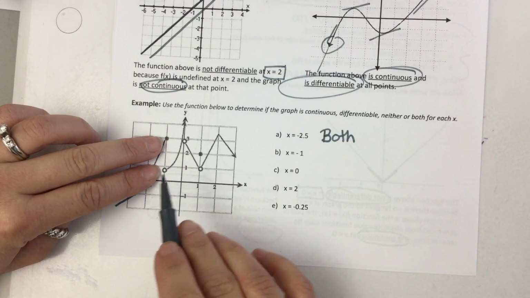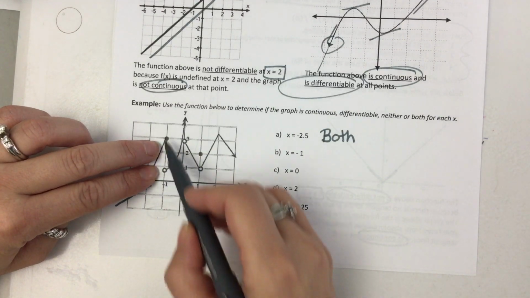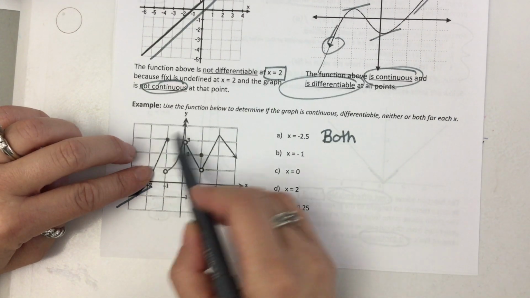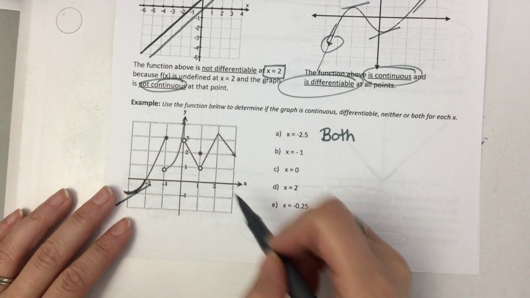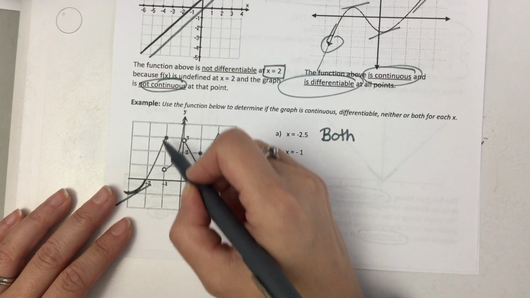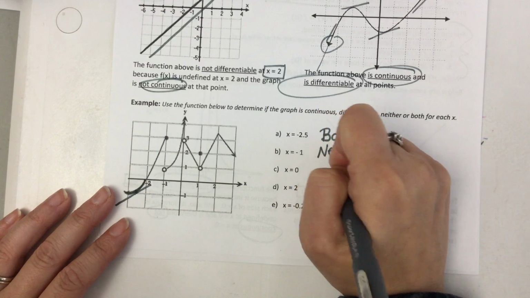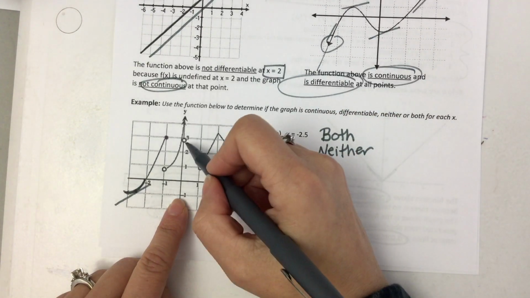Okay, negative 1. If I go to the left 1, oh boy. Can I draw a tangent line there? Well, no, you can't, because look, there's this big jump, and would it be there, would it be there, and that's a point, and that doesn't work. Can I trace over negative 1 without picking up the pencil? Well, no, because if I'm coming here, then I have to jump up to here. If I'm coming from this way, I have to jump there. So this is a big wah, wah, wah. It's neither.